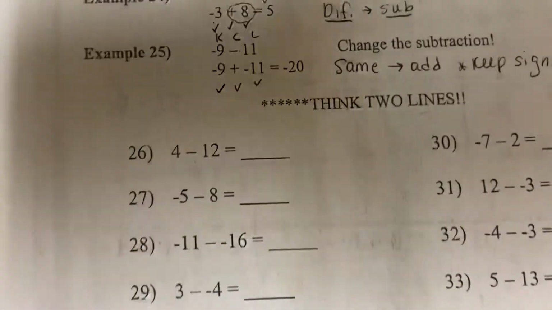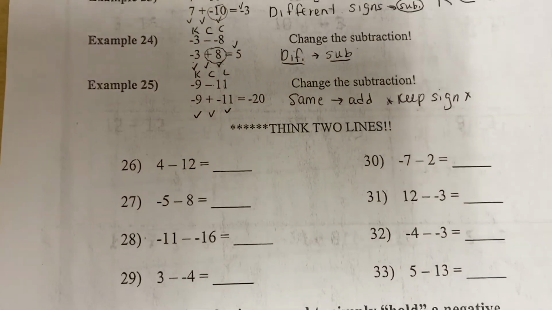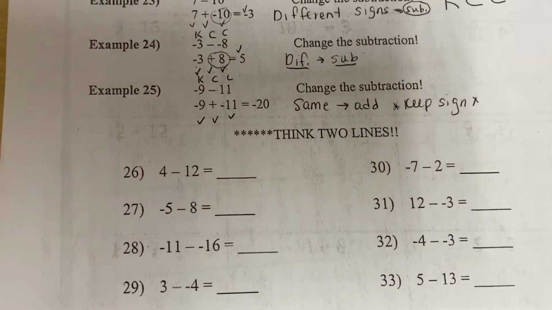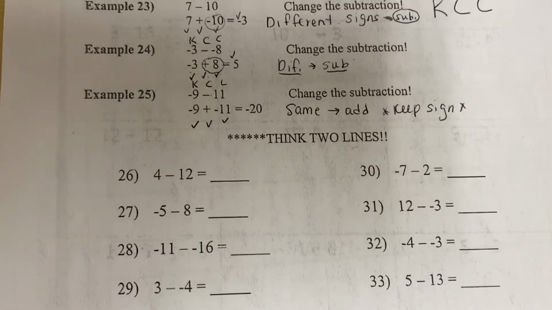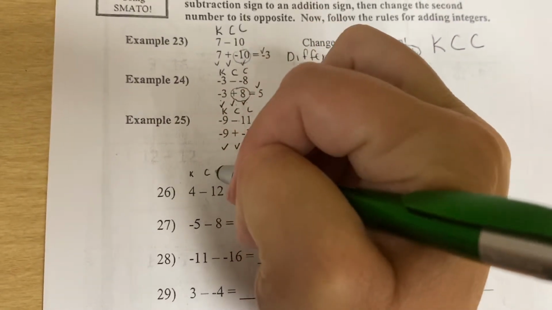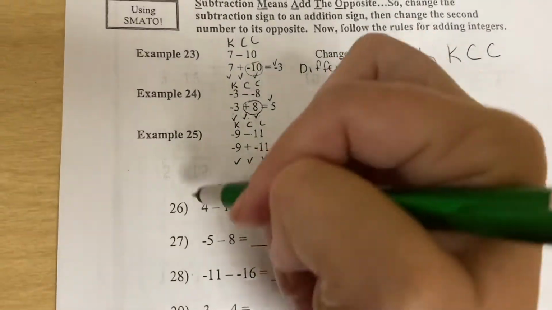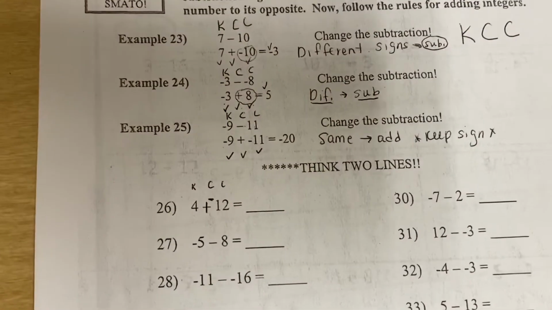Okay, so this is our do now here, 26 to 33. I will model some with you, and then you are on your own. What I want to see on your do now is this. I want you to write keep, change, change. It could be little, just to know: I keep, I change, I change.